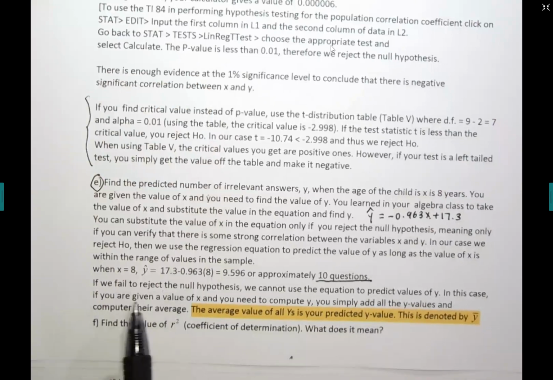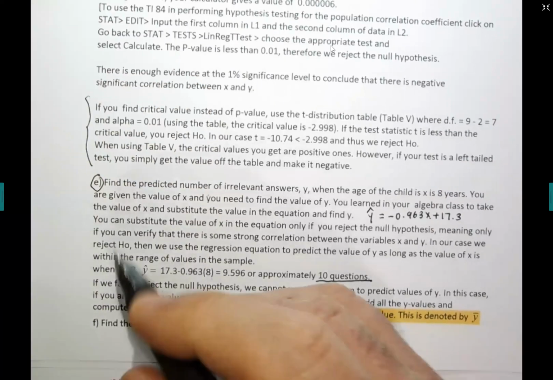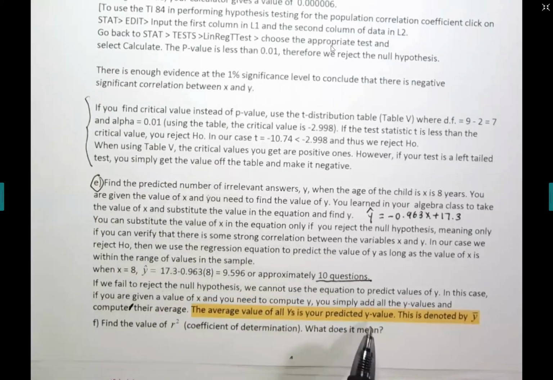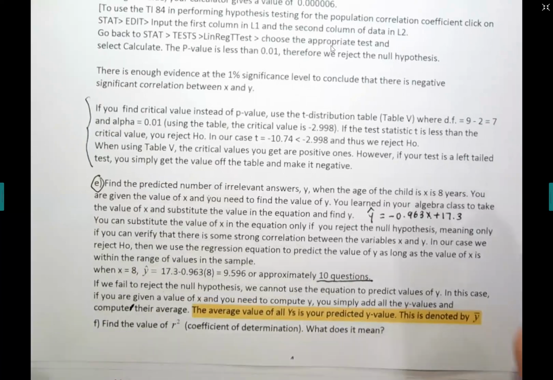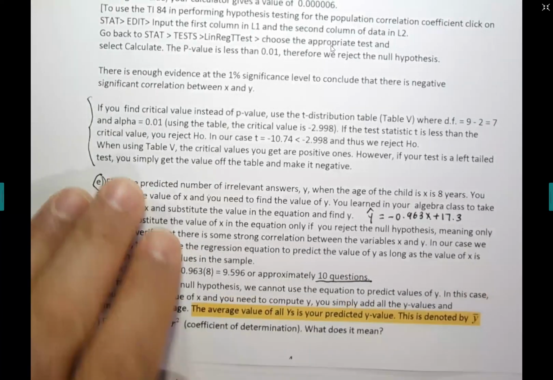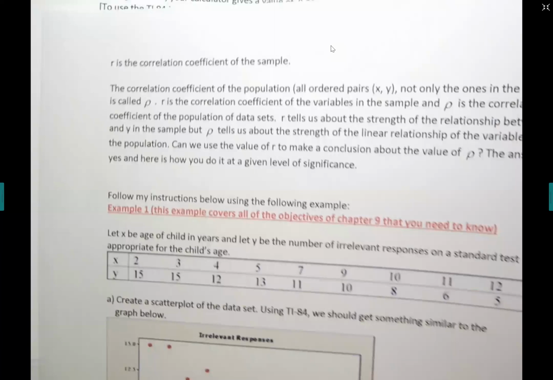In this case, if you are given the value of x and you need to compute y, you simply add all the y values and compute the average. The average value of all y's is your predicted y value. This is denoted by y with the bar on it. So here's what you do, guys. But we did reject the null hypothesis and concluded that correlation is significant in this one. But if it wasn't the case, you do this to find the y value.